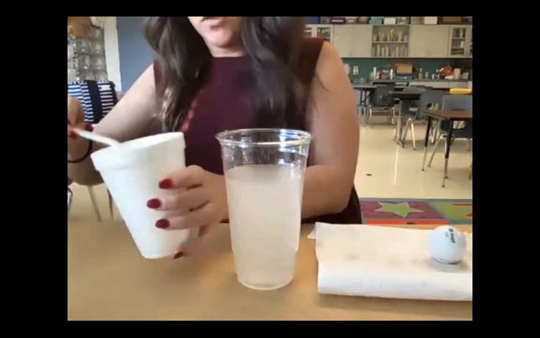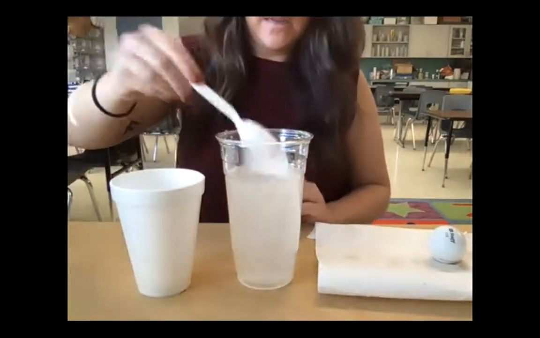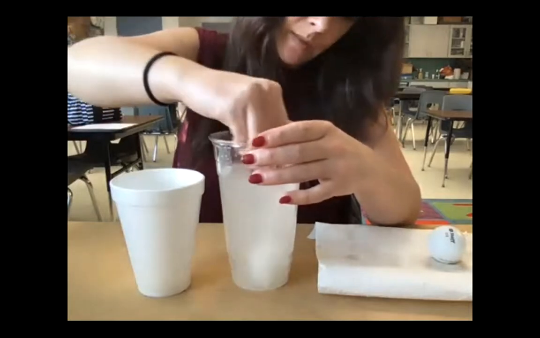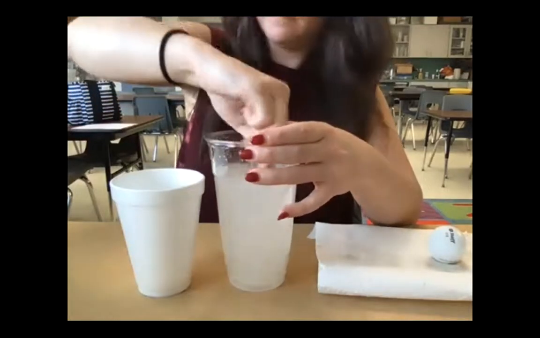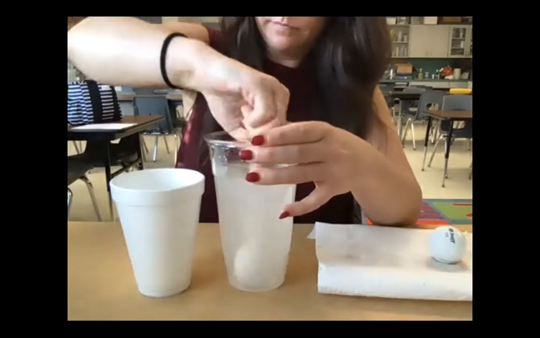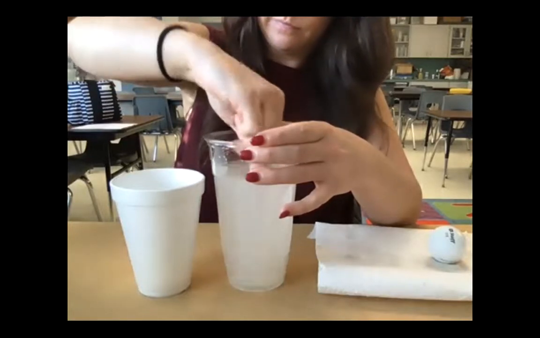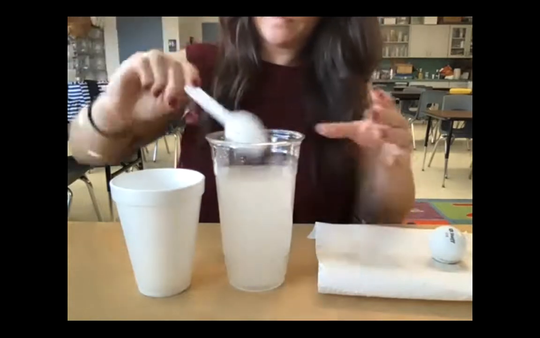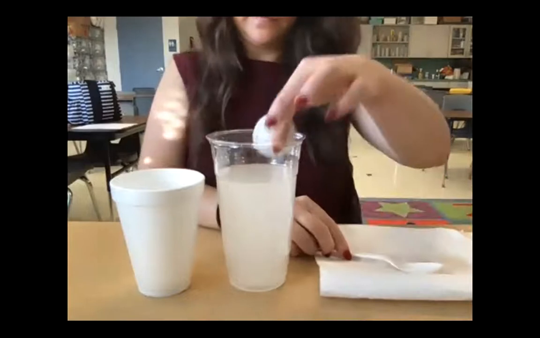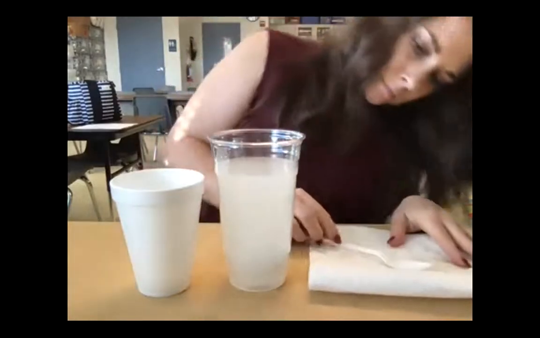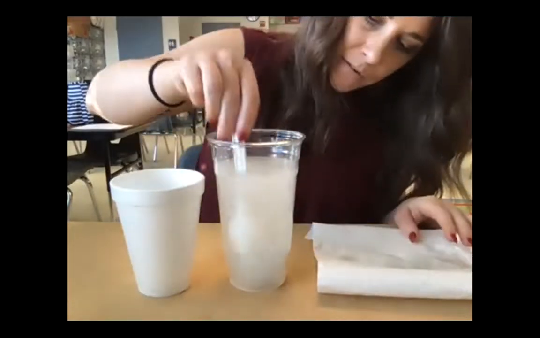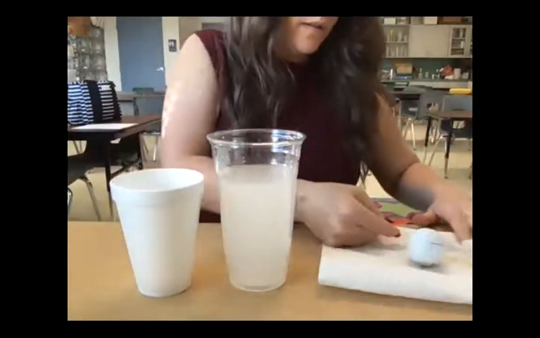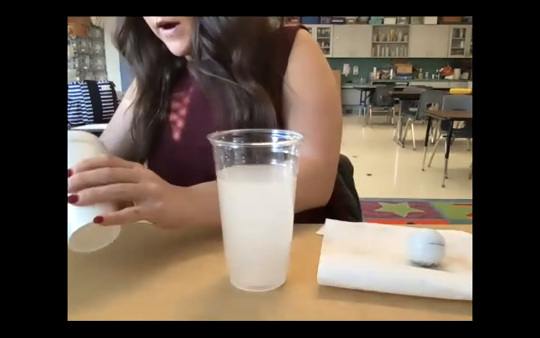Here is scoop number 3. Still not floating. Still more dense than the water. Let's try 4.